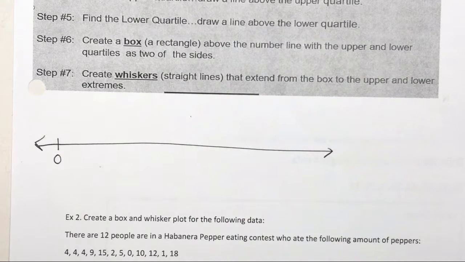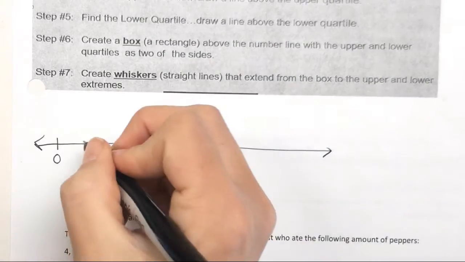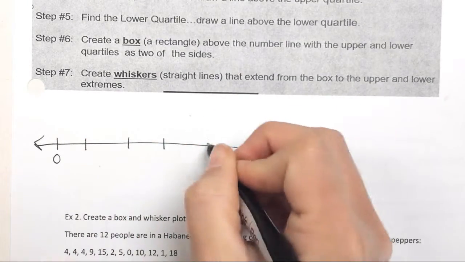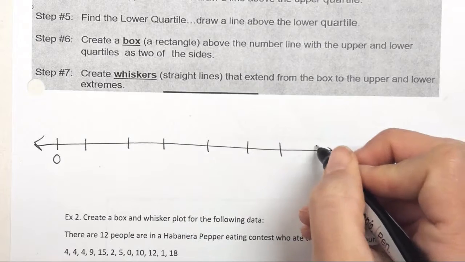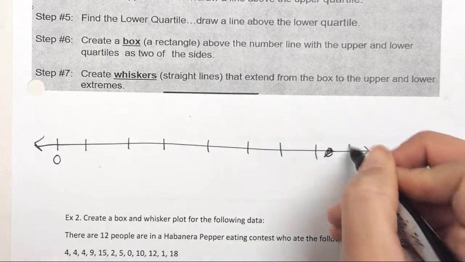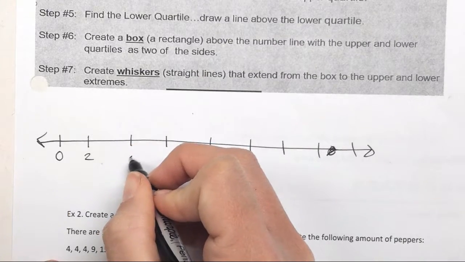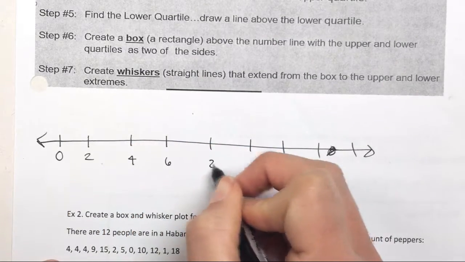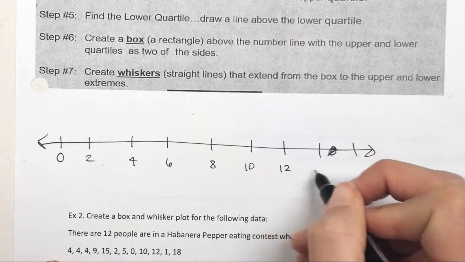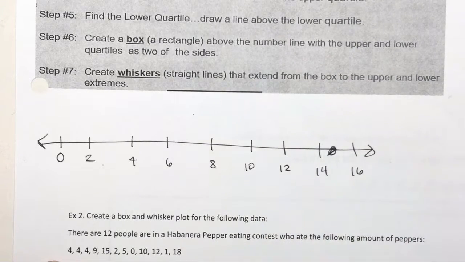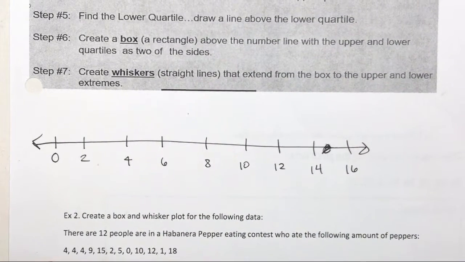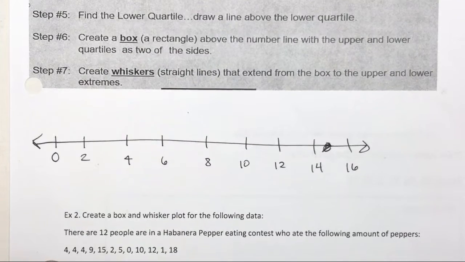So do we want to go by 2s? Yes. Okay. So 2, 4, 6, 8, 10, 12, 14, 16. And go ahead and make sure you label it. Always label your numbers. Alright, so we have made our number line.